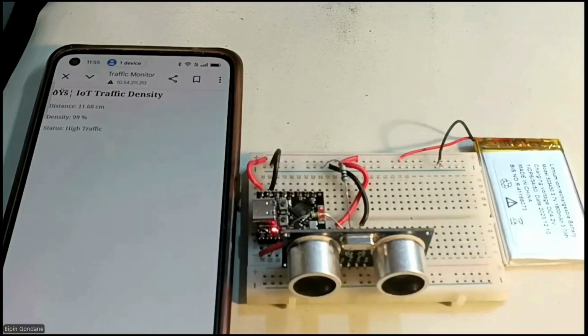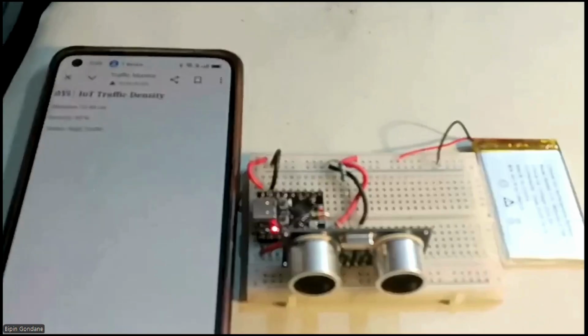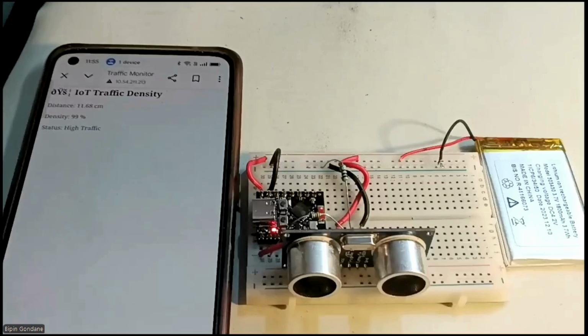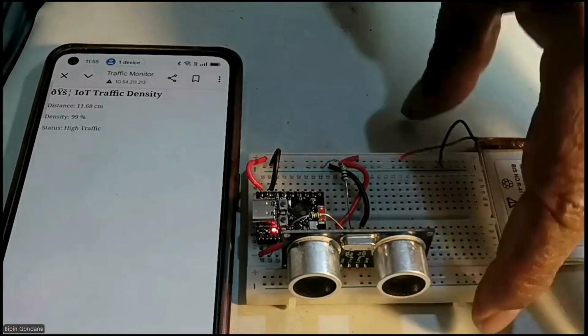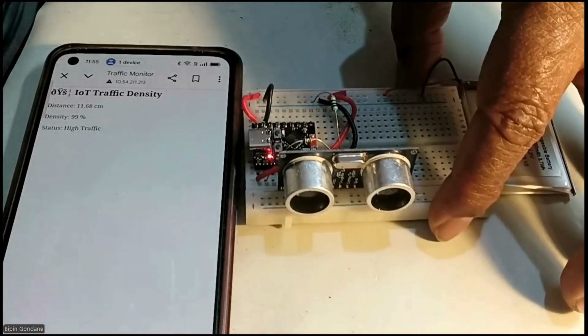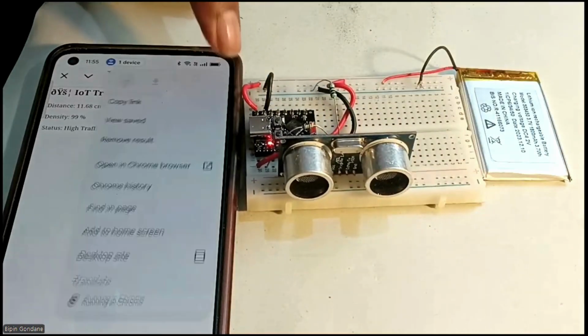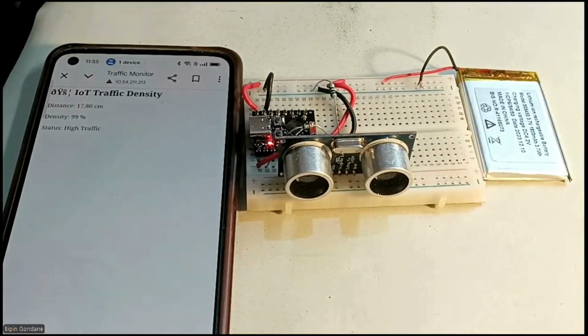So here you can see I'm showing you the circuit diagram as well as the display, which is the IoT traffic density. The distance is 11.68 and density is 99% and status is showing high traffic. Okay, so how's the connection? Before showing the connection, I will reset this again and show you. Okay, now it has changed. You can see 17.80 and still the traffic density is 99.